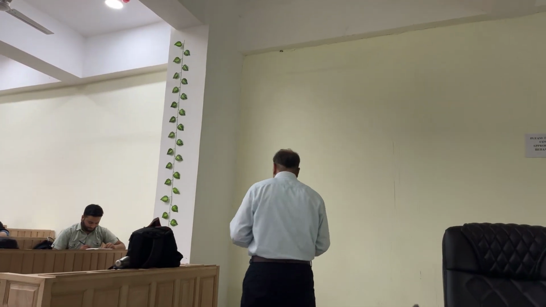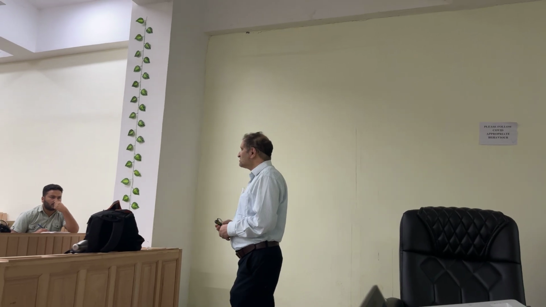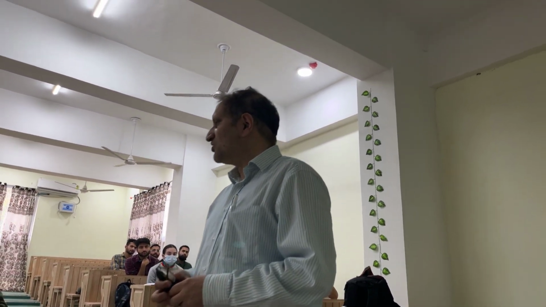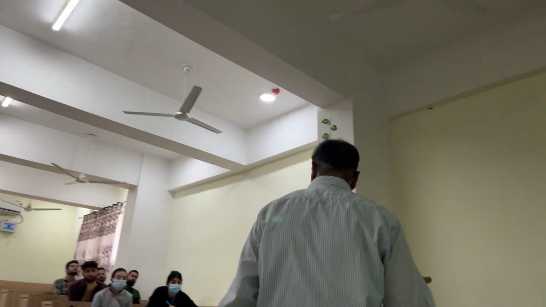So the control of eye movement is by the extraocular muscles. We have so many muscles in the eye. There are different classes of muscles. One is voluntary and the other is involuntary. Involuntary means those which are not under our control.